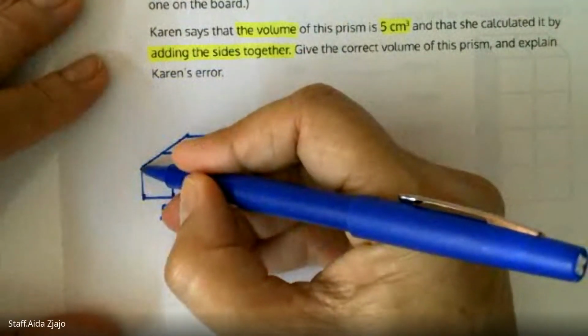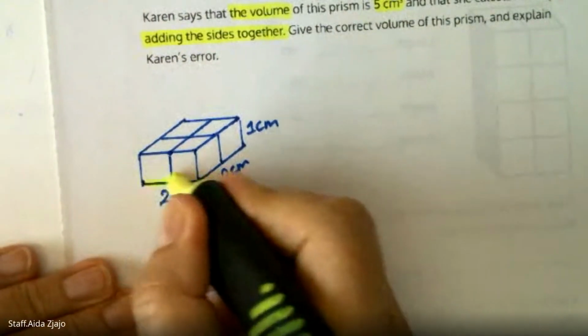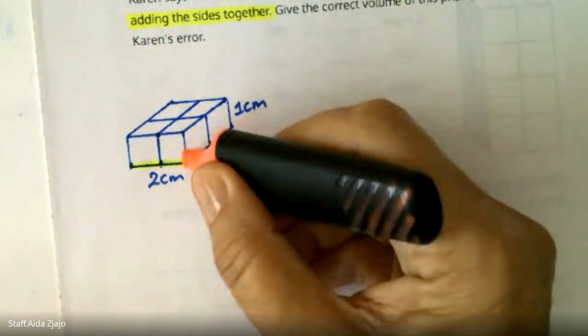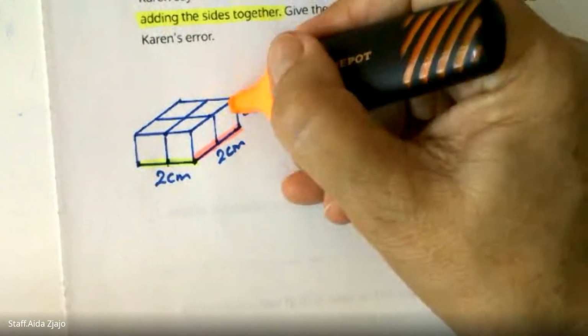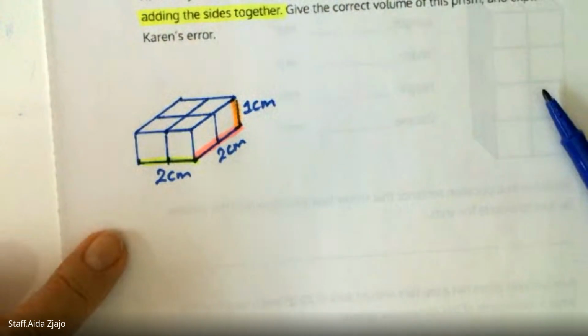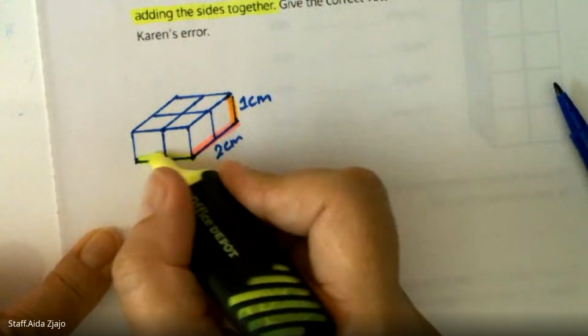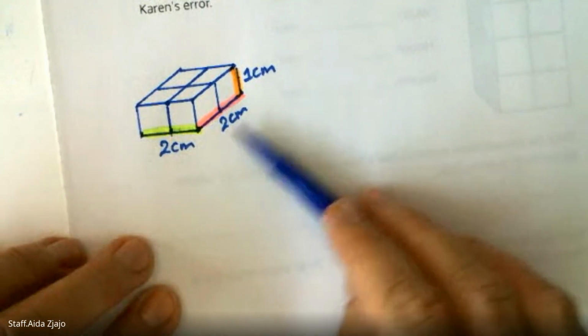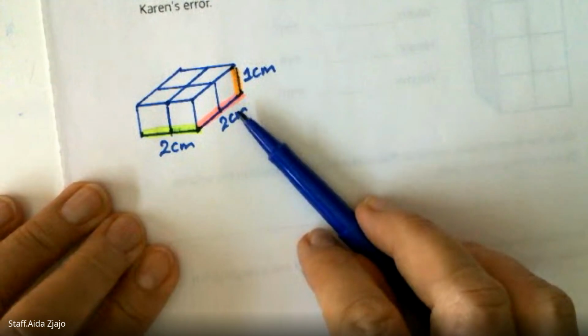This is a 3D shape because it has 3 dimensions. It has the length, it has the width, and it has the height. Okay, so what she did, she actually added the length and the width and the height.